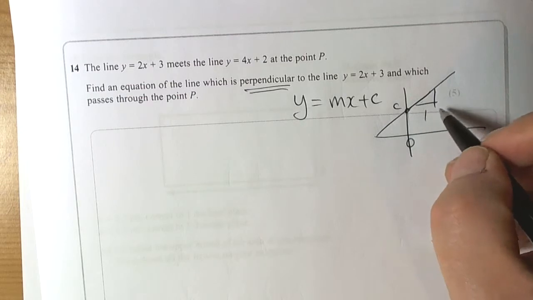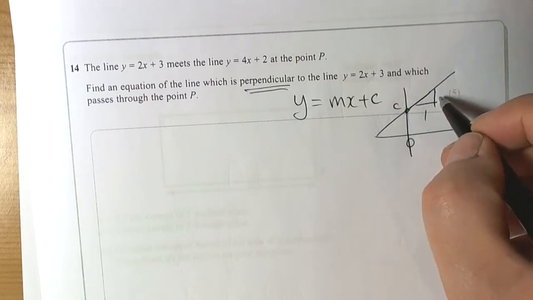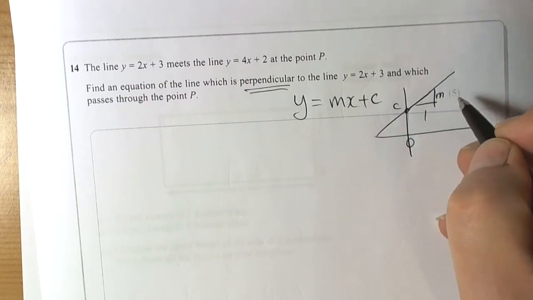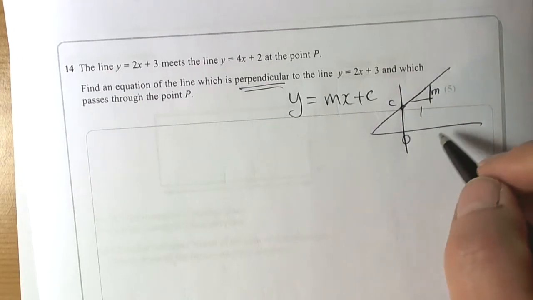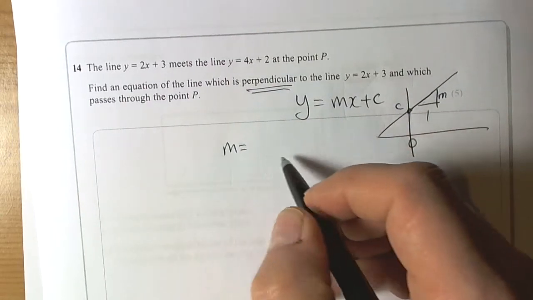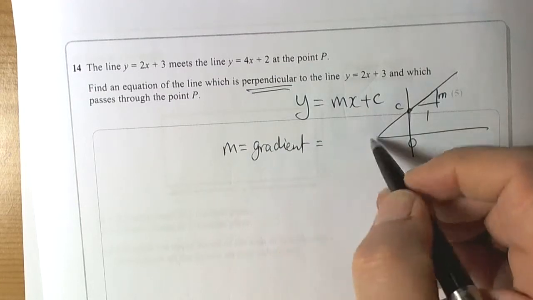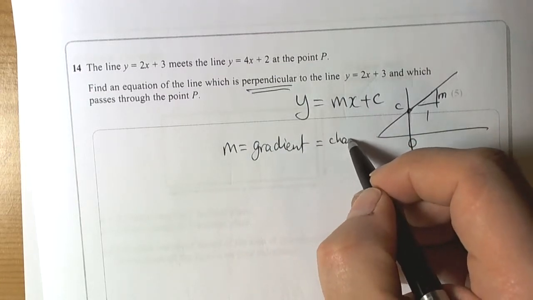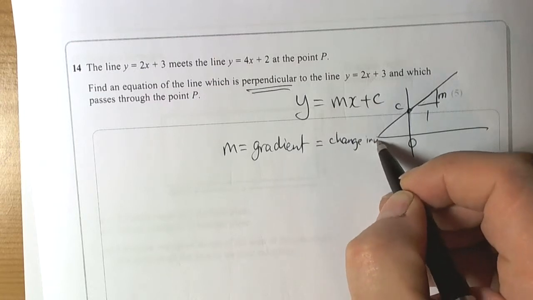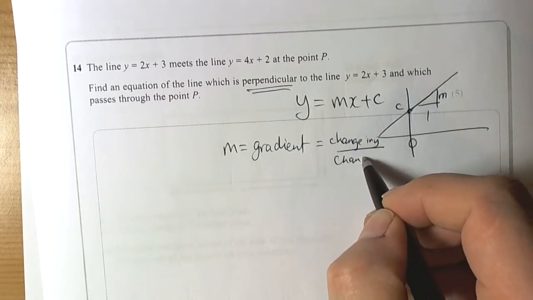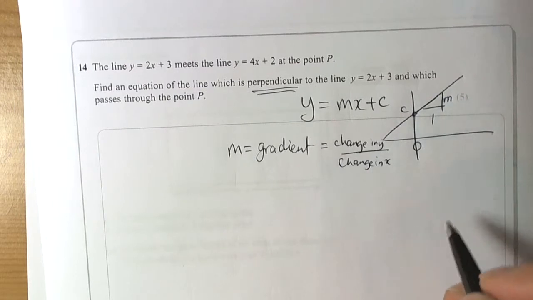So for every one we go across the scale on the x-axis, we go up the gradient value. And we should be thinking of m as the gradient, and that equals the change in the y-coordinate divided by the change in the x-coordinate.